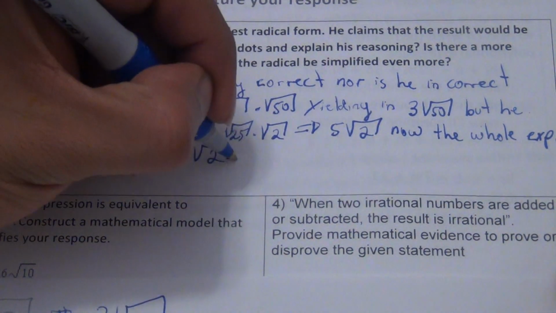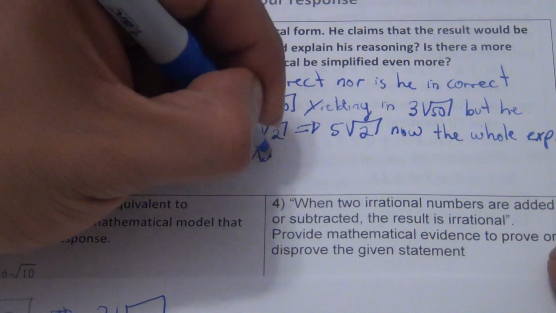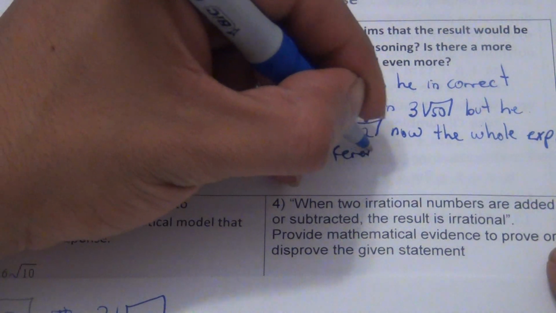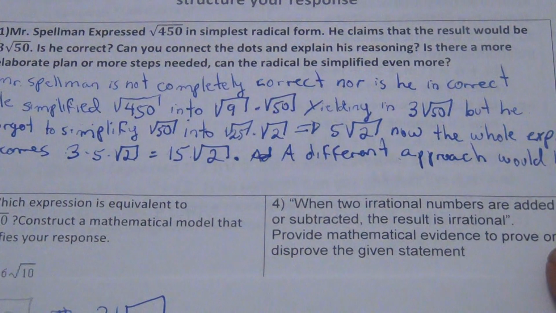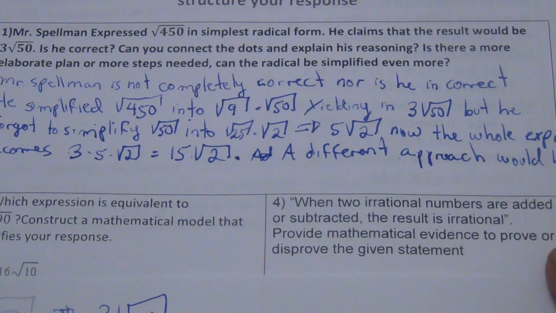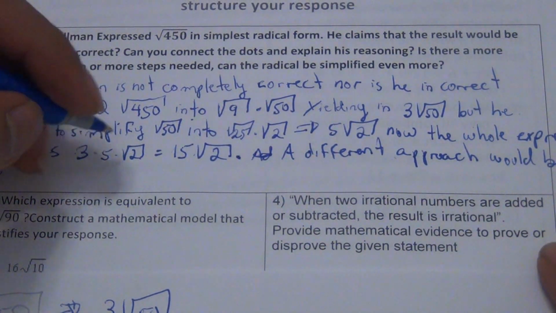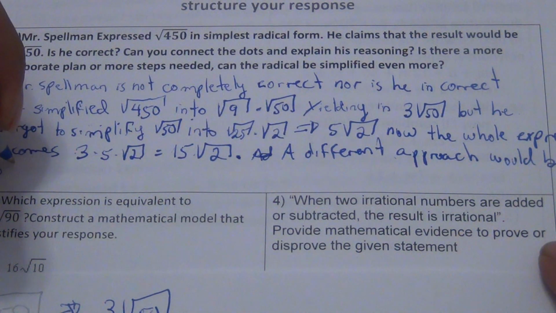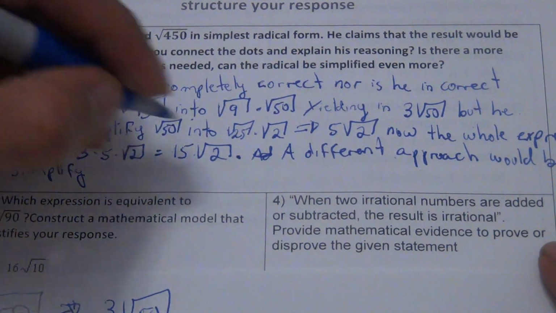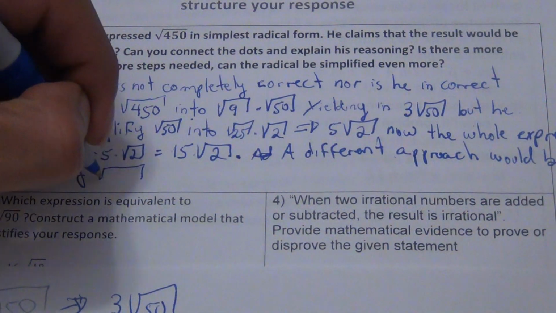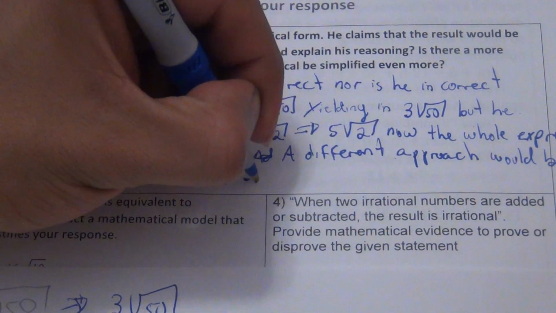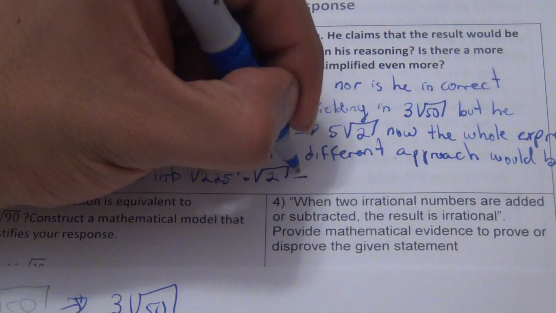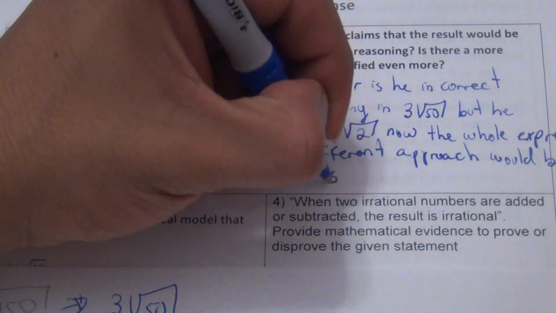Now, a different approach would be to choose different factors. A different approach would be to simplify radical 450 into radical 225 times radical 2, which is equal to, the square root of 225 is 15, and then radical 2.